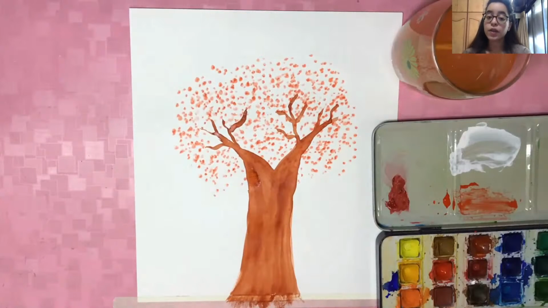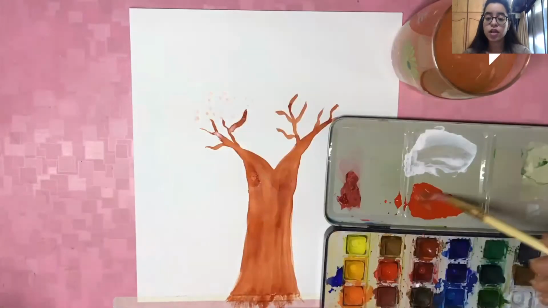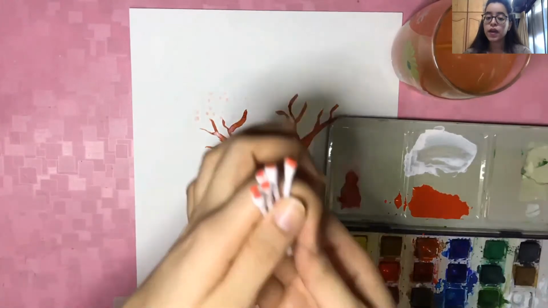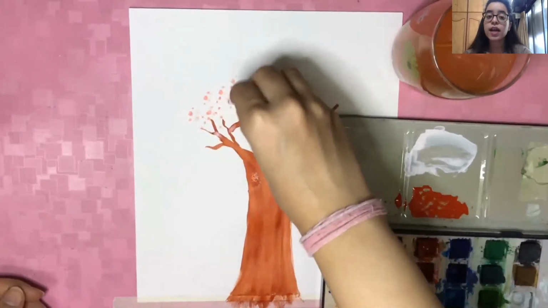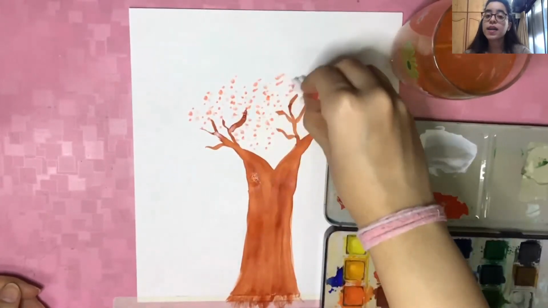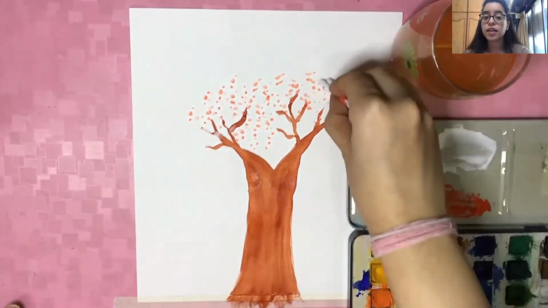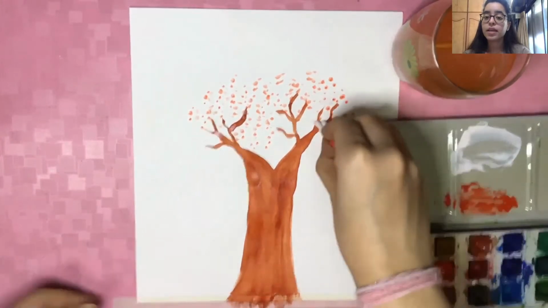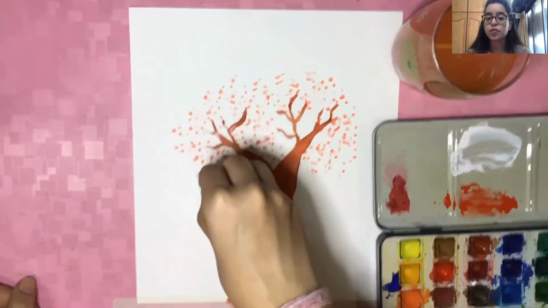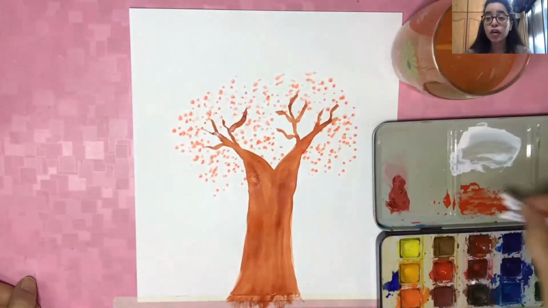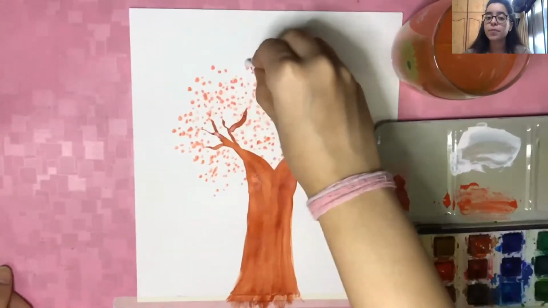And quickly let's repeat the step also. Okay, so I've just taken a good amount of red color over here. I dip my earbuds into the paint and then I just start stamping the earbuds around the branch of the tree. So we are just making stamps using the earbuds, and these are the leaves of the tree. So we all know that leaves turn orange, red and yellow. So we are just making these leaves with the help of earbuds.